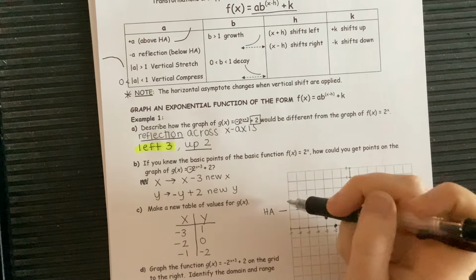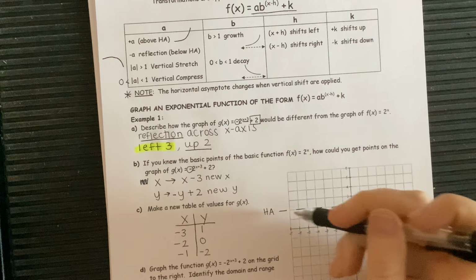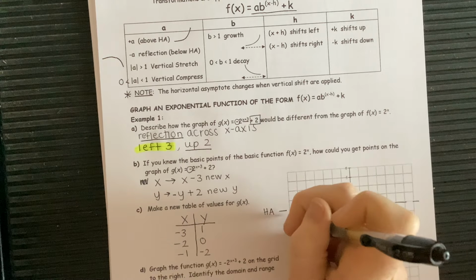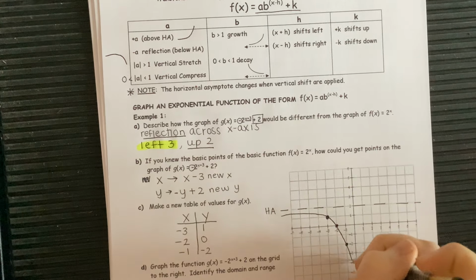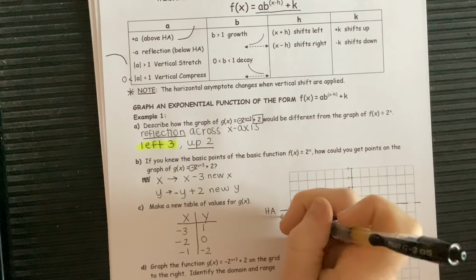Originally, it would have been up here, but because we reflected, now it's going to be down here. And so our graph is going to look something like this.